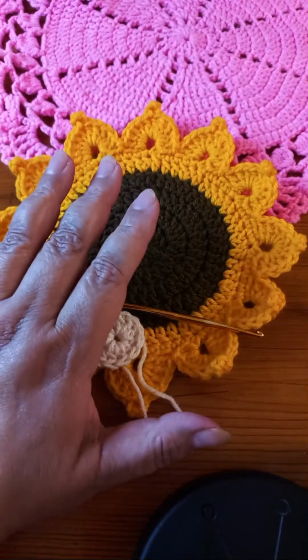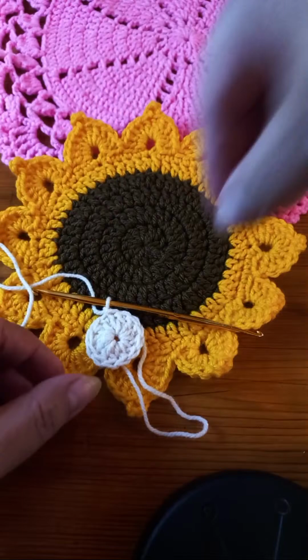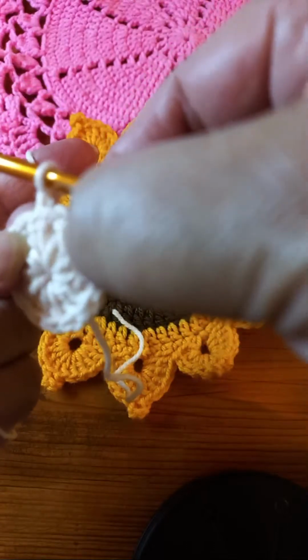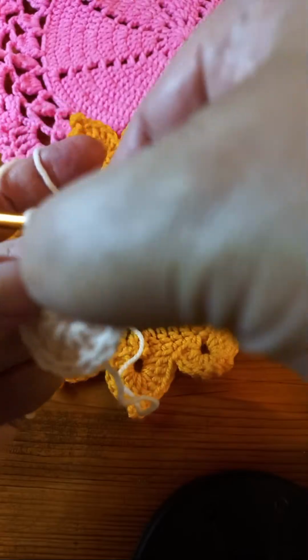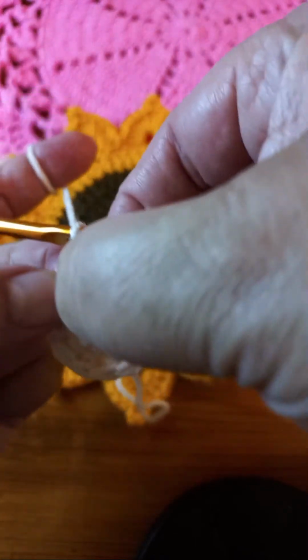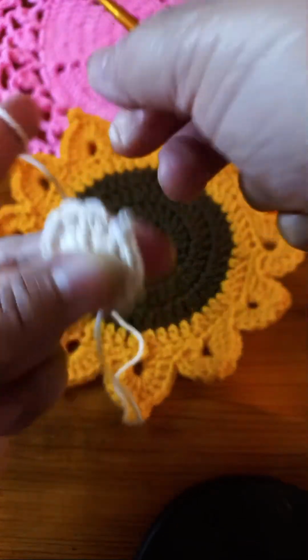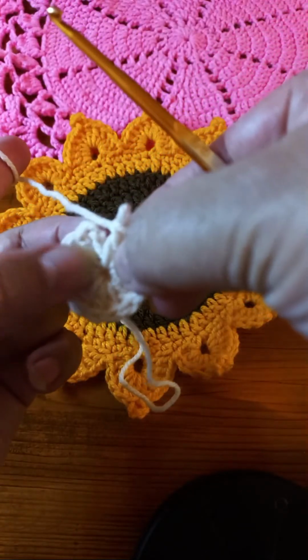In the second stage, you will do the double crochet like this. This is the first double crochet. We are not counting our chain. I want to show you again. We are not counting this chain.